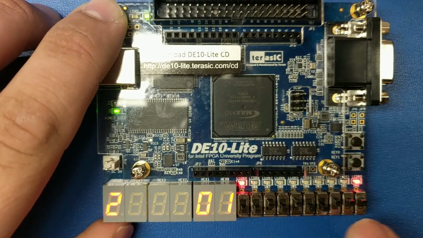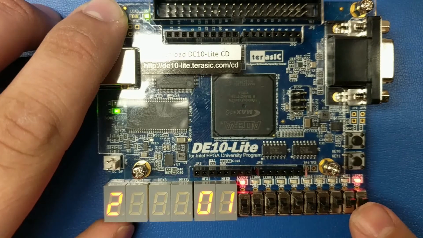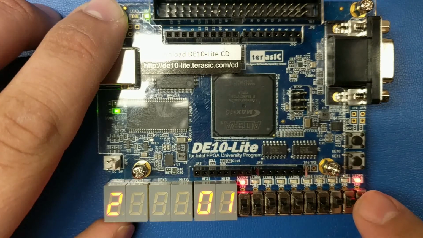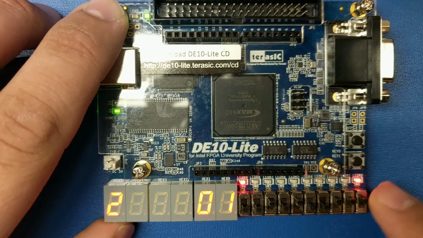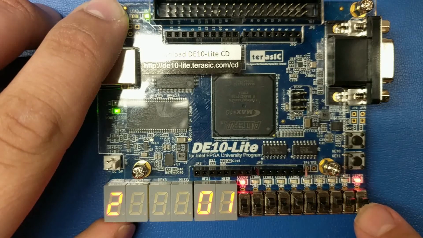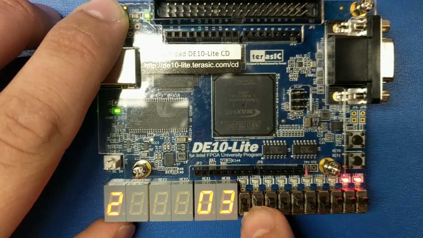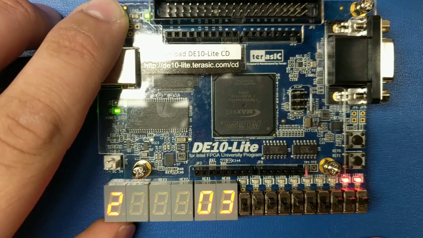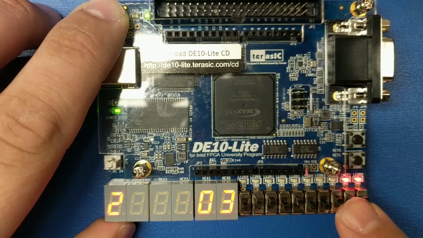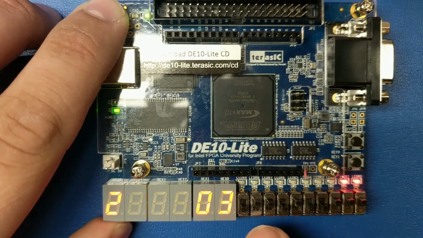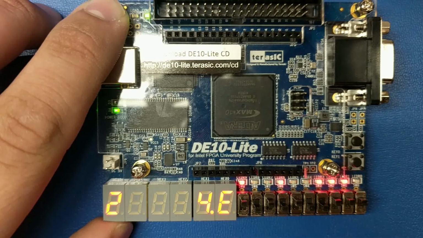So let me think, does that add up right? A is 10, 17, yes, that adds up right. 17 would be 16, which is that carry bit, plus 1. Then we can go into subtraction mode. See, there's no overflow in subtraction. So A minus 7, so 10 minus 7 is in fact 3. Correct answer. And we go to multiplication.